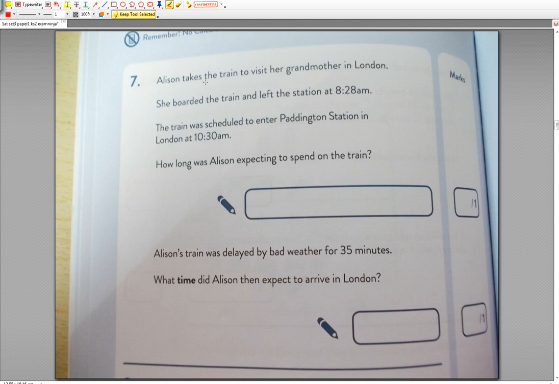Okay, Alison takes the train to visit her grandmother in London. She boarded the train and left the station at 8:28. The train was scheduled to enter Paddington Station in London at 10:30. Okay, how long was Alison expected to spend on the train?